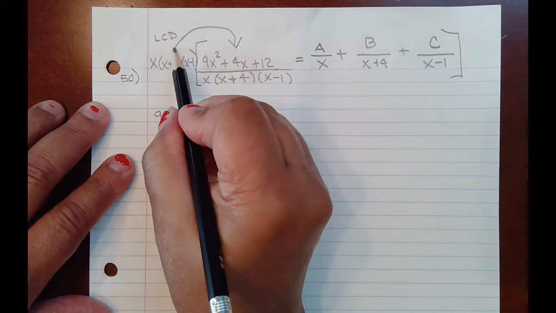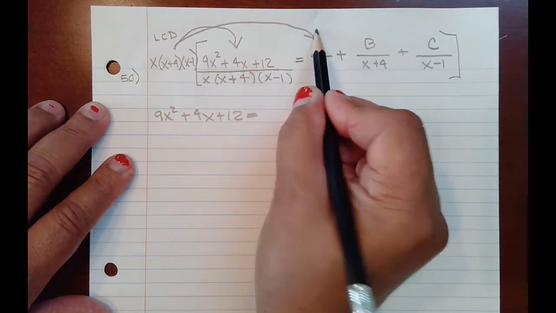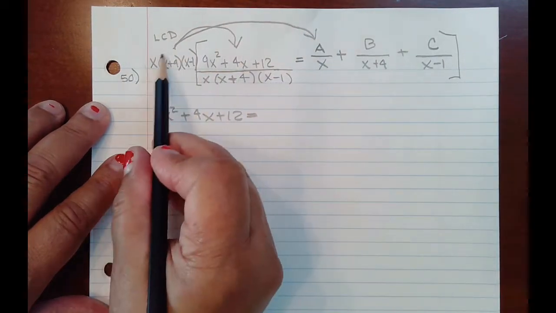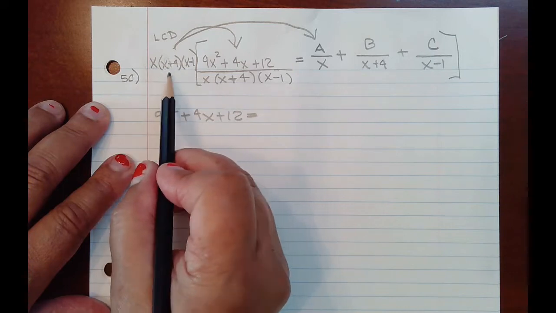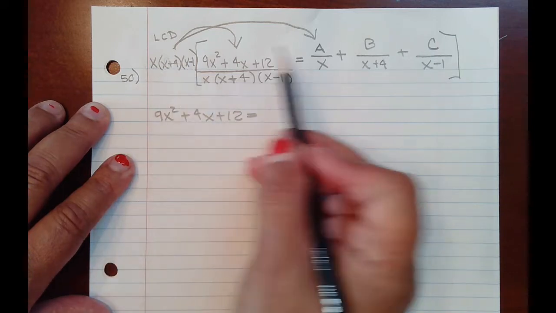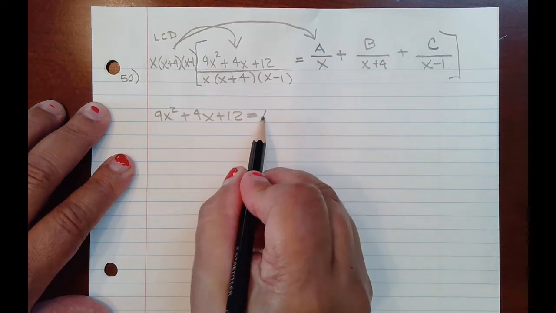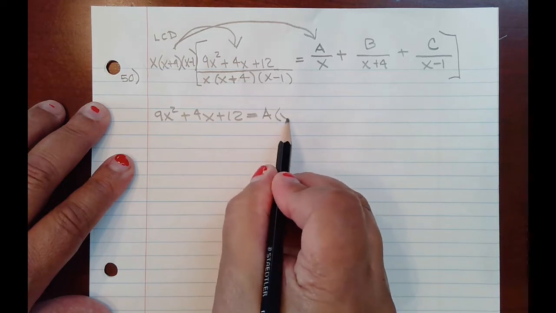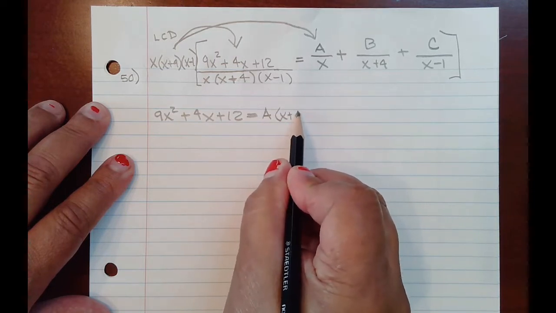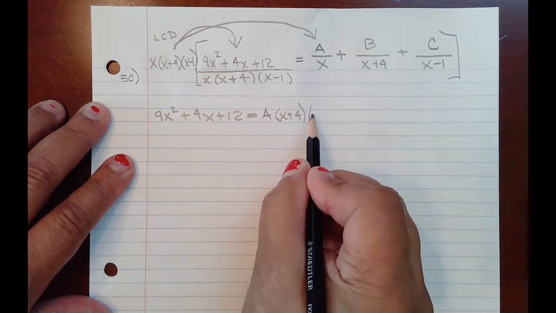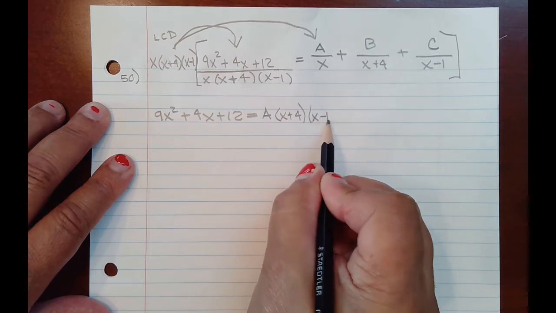When you multiply this LCD by this fraction, this x would cancel with this x, leaving you with x plus 4 times x minus 1 times a. Those are all the things that would not cancel, and therefore they remain. So a times x plus 4 times x minus 1.